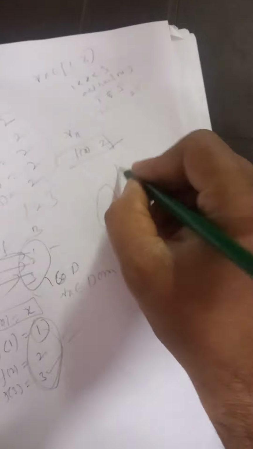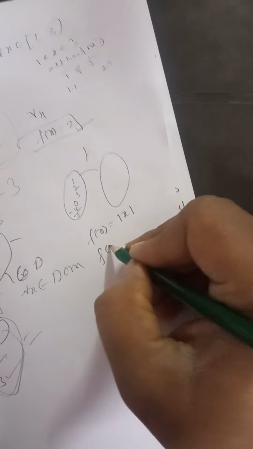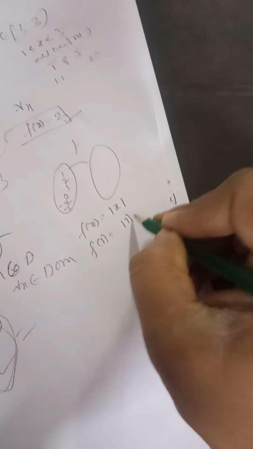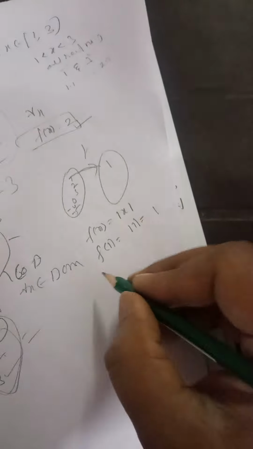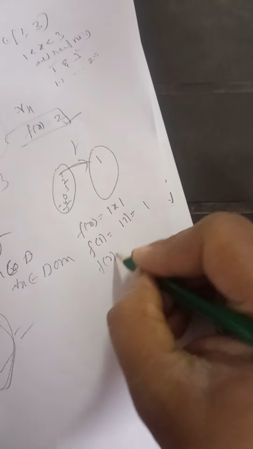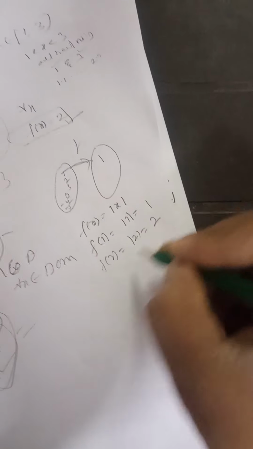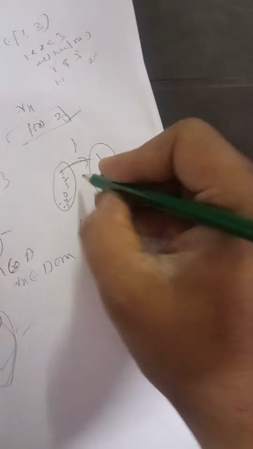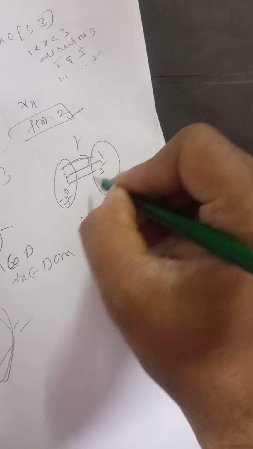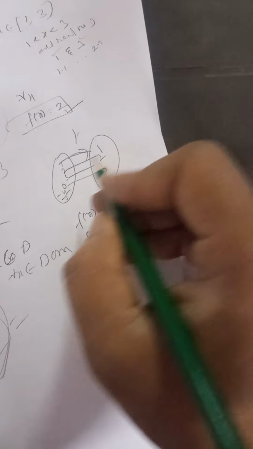Now see here, f of x is equal to mod x is given. Now you have to find the image of 1. F of 1 is equal to mod 1. Mod 1 is 1, right? Now image of 1 is 1. Now next element is 2. F of 2 is equal to mod 2, 2. F of 3 is equal to mod 3 is equal to 3. 2 is mapped to 2, 3 is mapped to 3, and 0 is also mapped to 0.